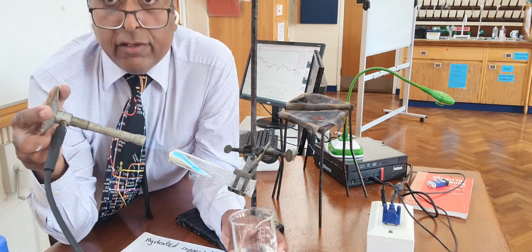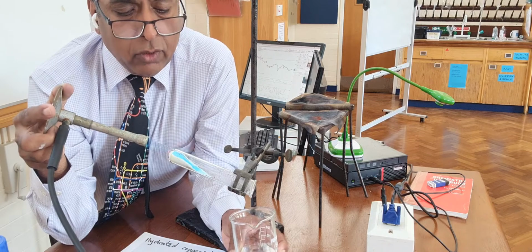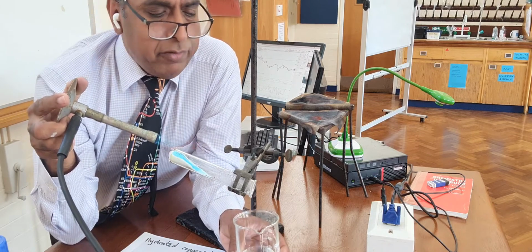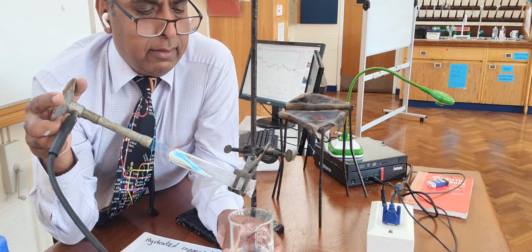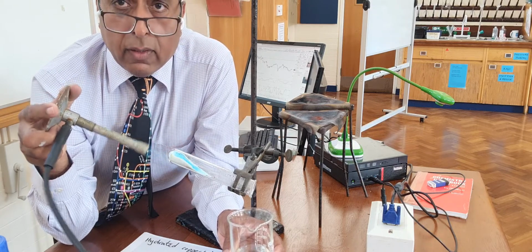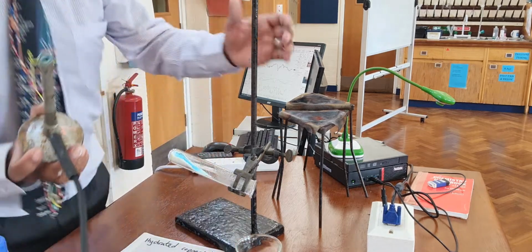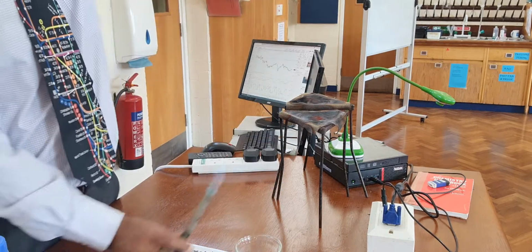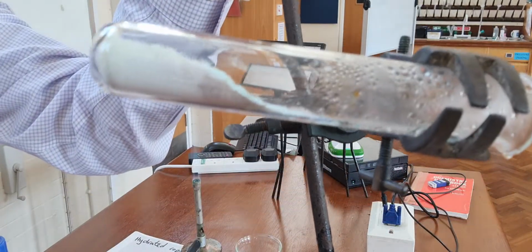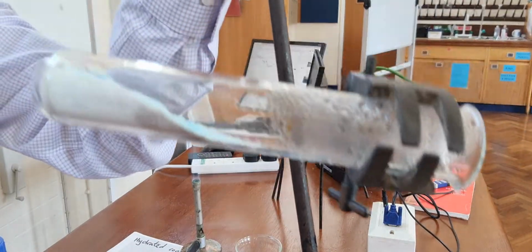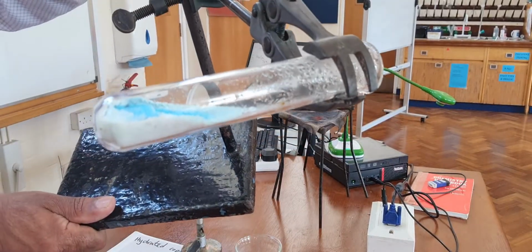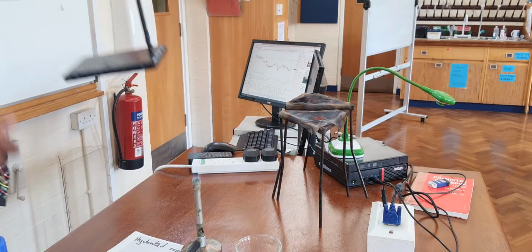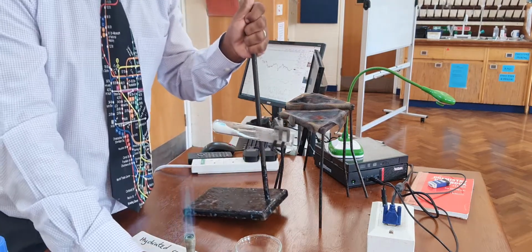If I could get it hot enough, then the blue colour would go completely. So wherever you see any blue colour, that is because of water. So anhydrous copper sulphate is being formed. That's the white copper sulphate, and the bits of it that are blue are the bits of it that have not had the water of crystallization driven off.